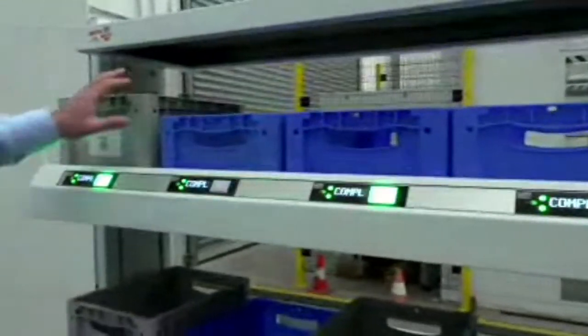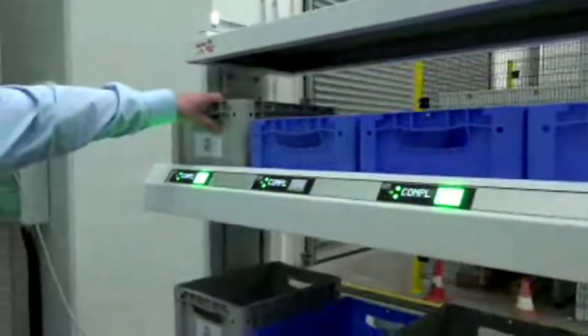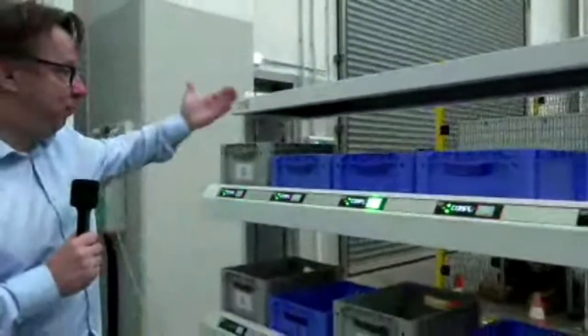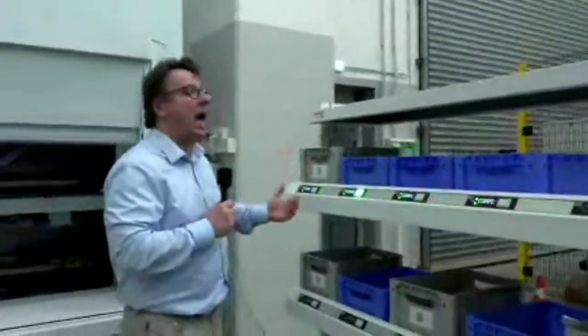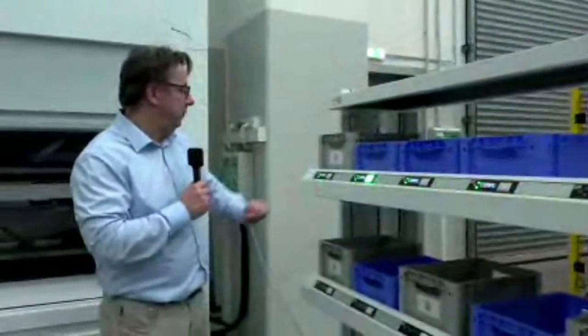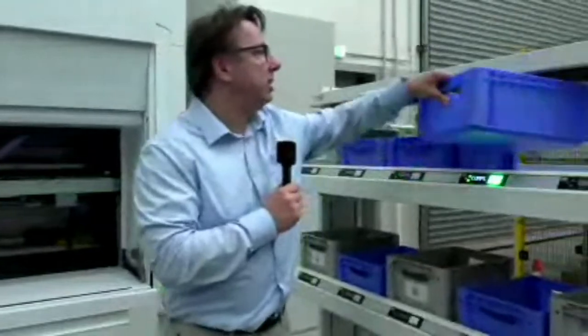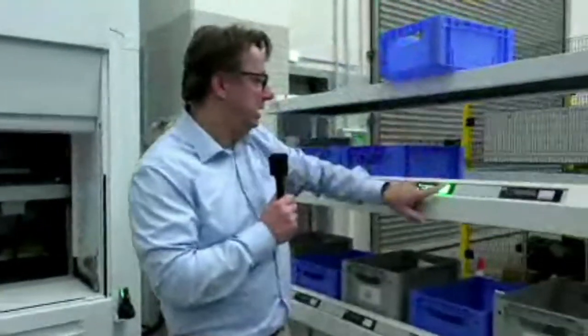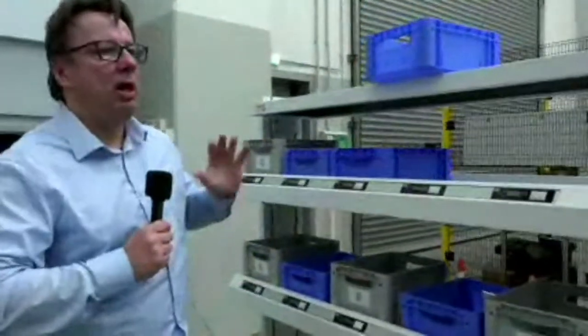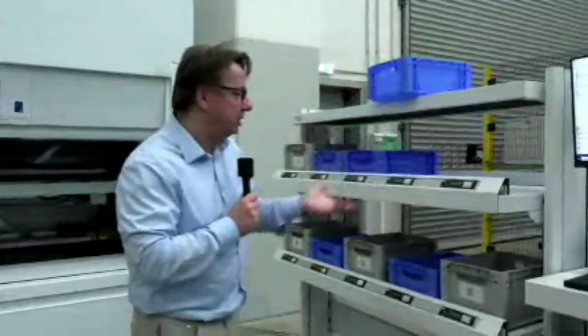So you can simply remove the box, replace them with empty boxes, and say, okay, I confirm, by pressing the button. I simply take away the box, I place it somewhere else, and then, by completing this action, I free the position and make it available for the next order. So you can start with another batch of orders to be executed.